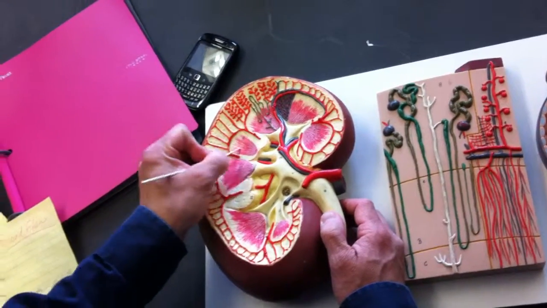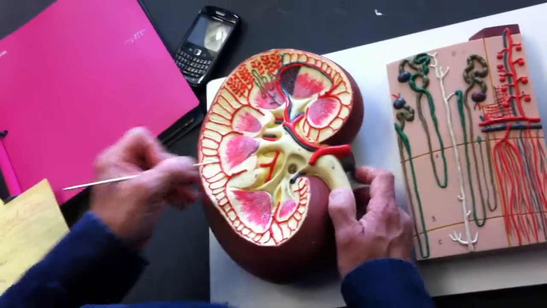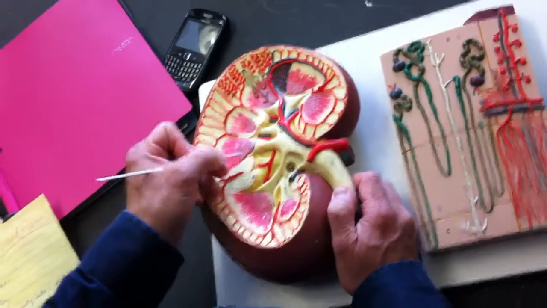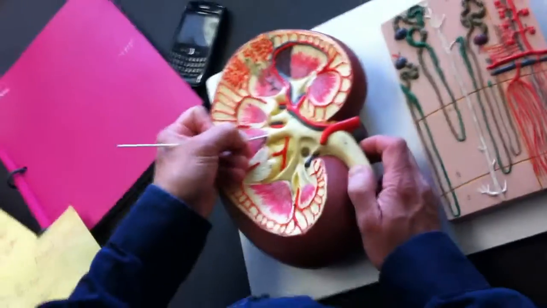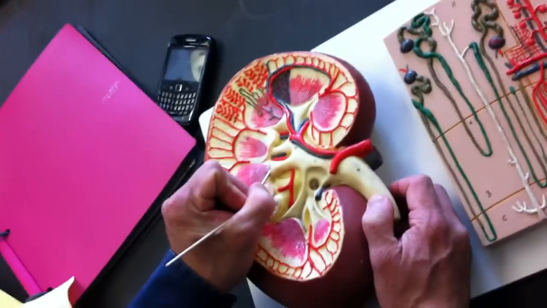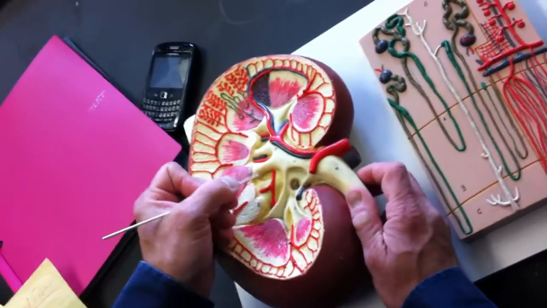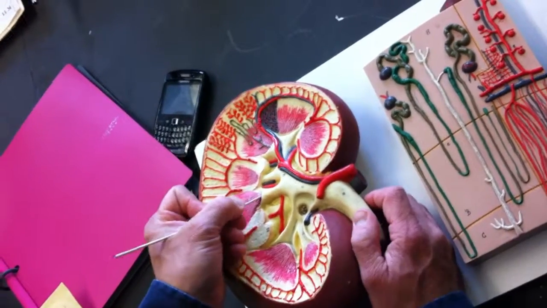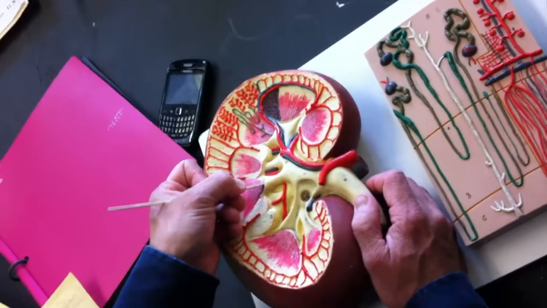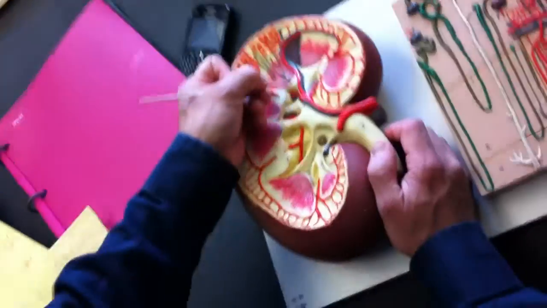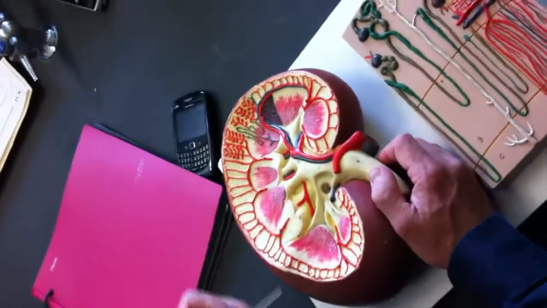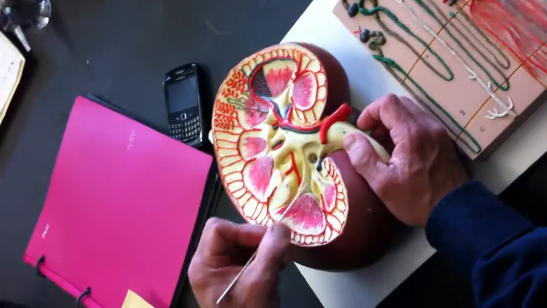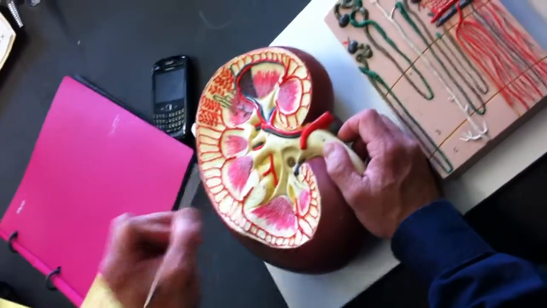Okay, columns, pyramids. Now, each pyramid drains the urine that it produces into a minor calyx. Here's a minor calyx. Here's one, here's one, here's one, all over, right? Now, the minor calyces come together to form major calyces.